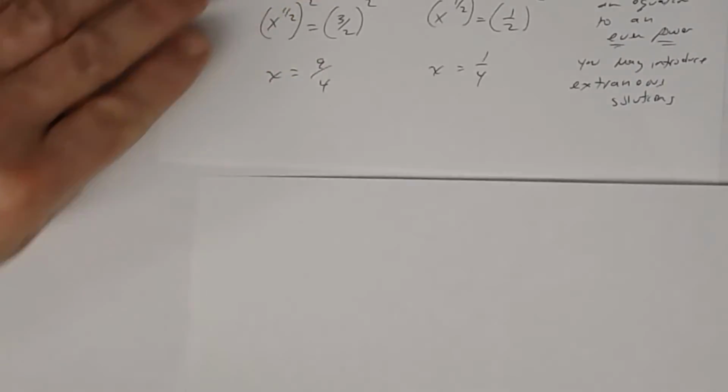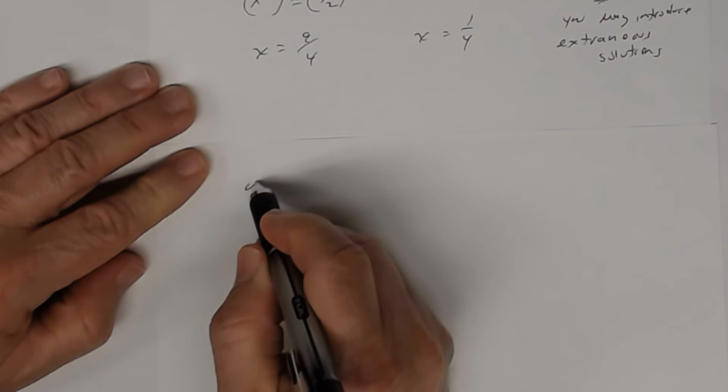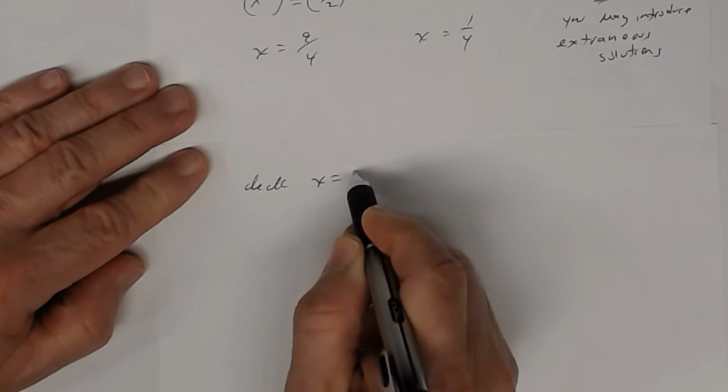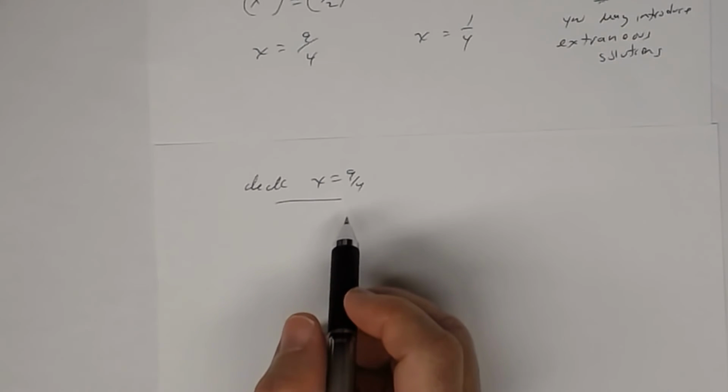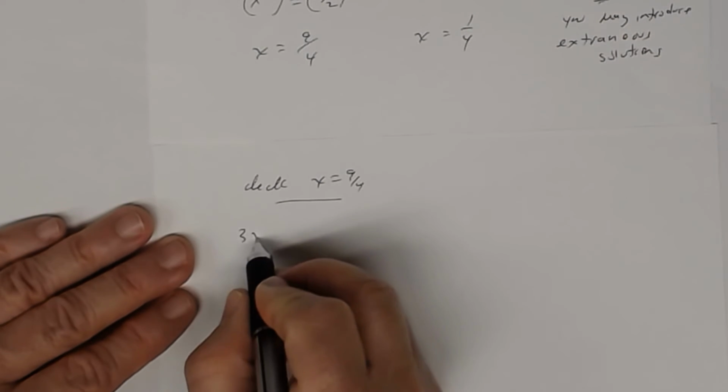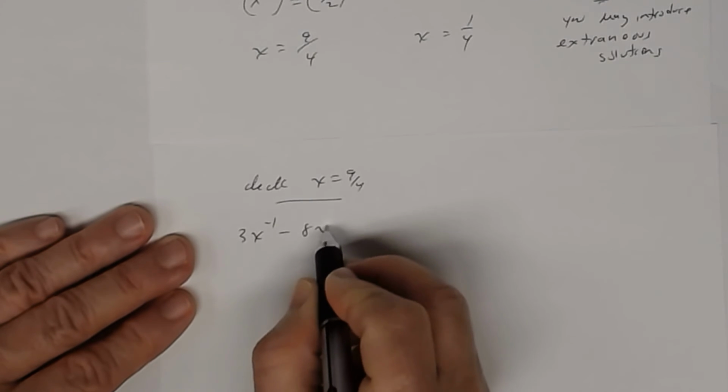Okay, so let's go ahead and check. Again, no option. You have to check. All right, so check x equals 9/4 and x equals 1/4. So go back to the original. I'm going to write the original here, just like this.